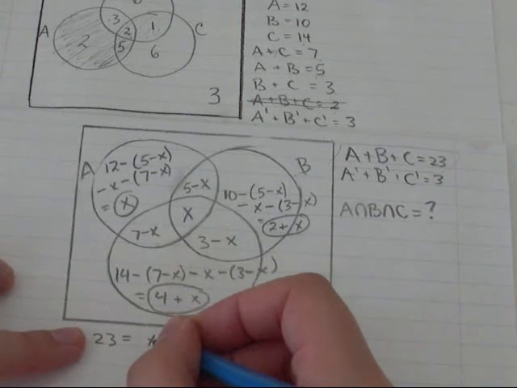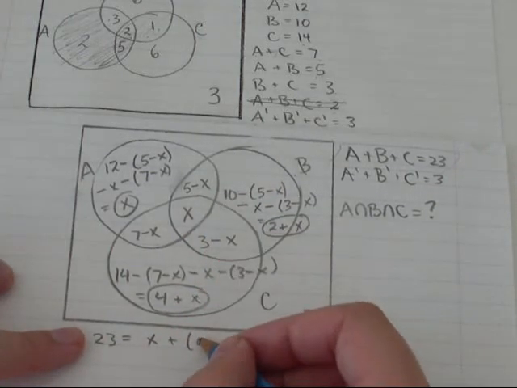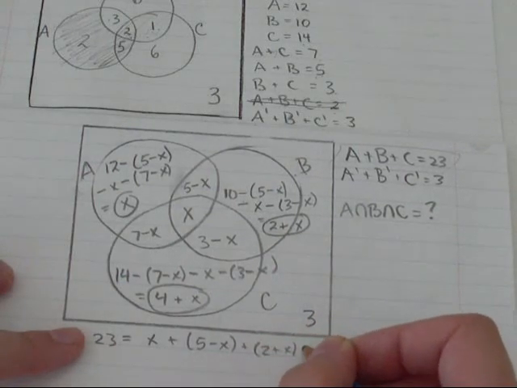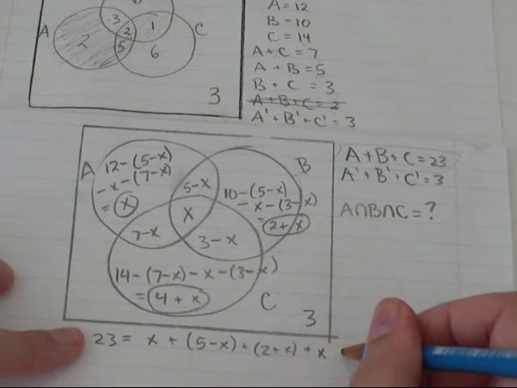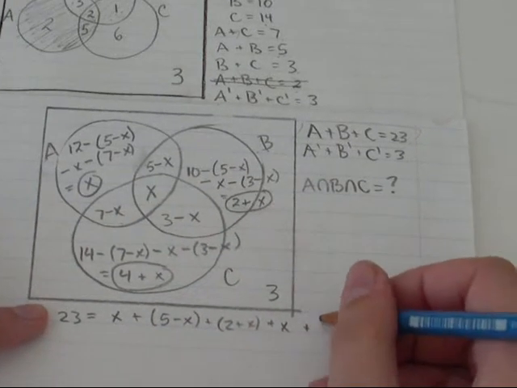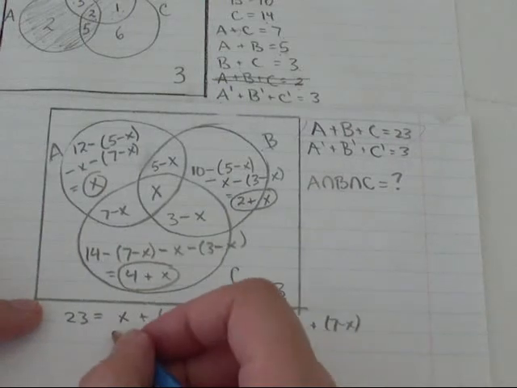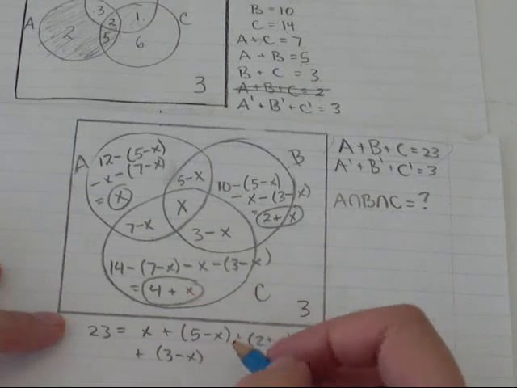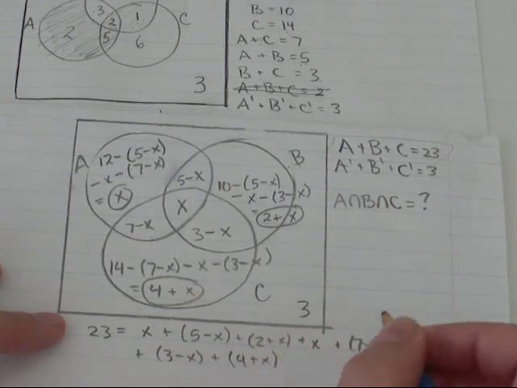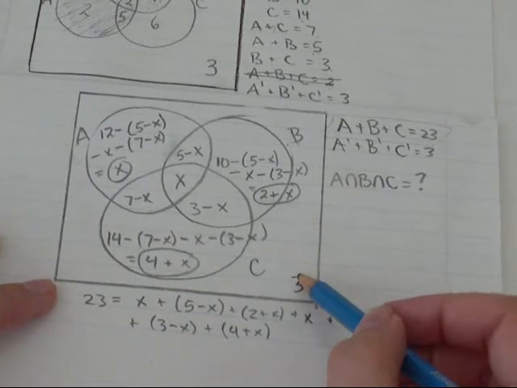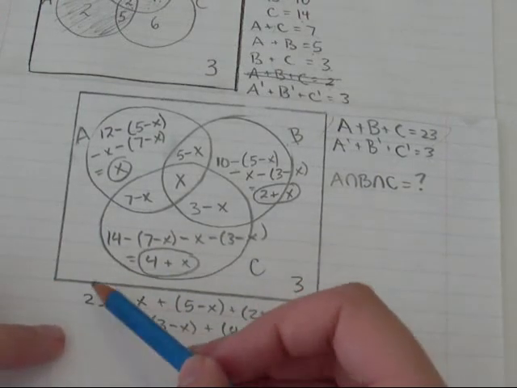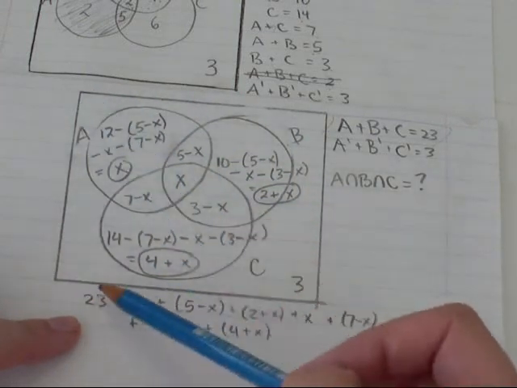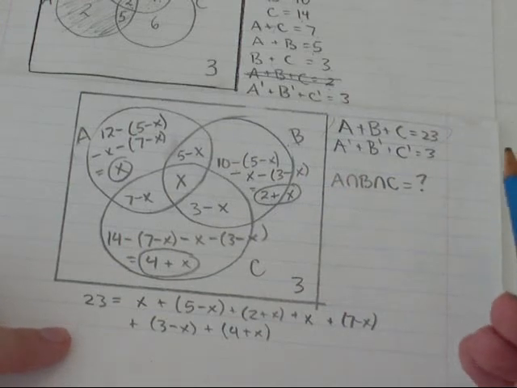So I'm going to go 23 equals, and just start writing down what all of these add up to. I've got X over here plus 5 minus X plus 2 plus X plus X plus 7 minus X plus 3 minus X plus 4 plus X. And it's really important that you don't use this 3, because the 23 is only for the amount of stuff in the circles. It's not the total amount of things that have been counted in your Venn diagram.